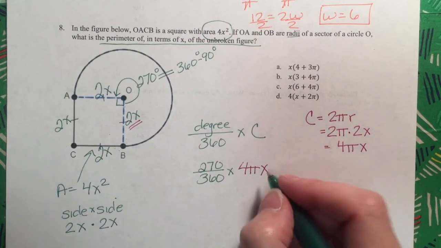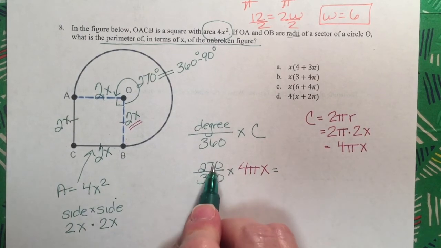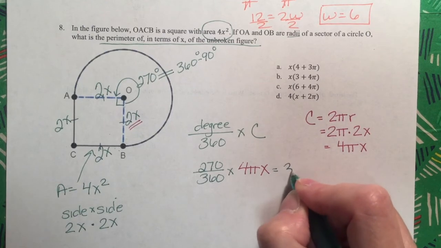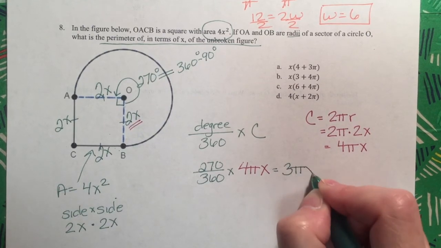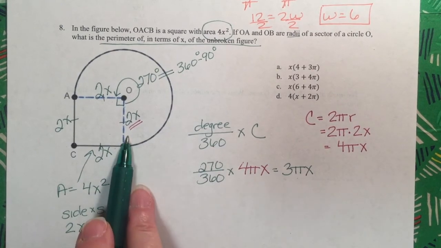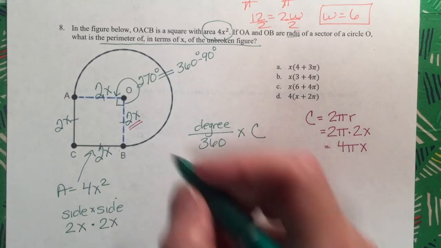And we're just going to multiply that out, okay? And that turns out, if you do 270 divided by 360 times 4, that's 3 pi x, okay? So 3 pi x is the distance around the curved part, okay?